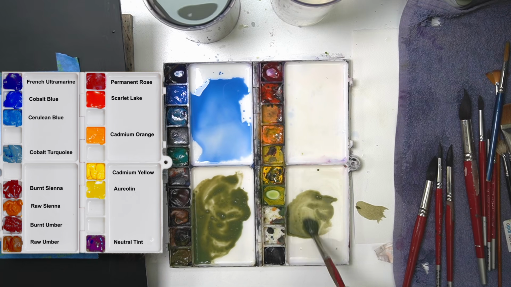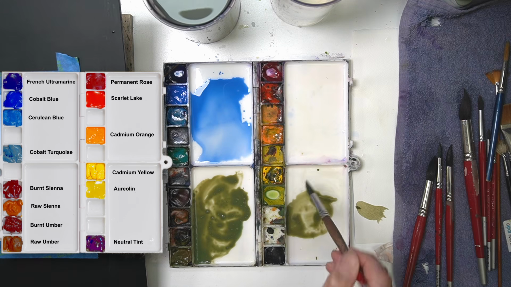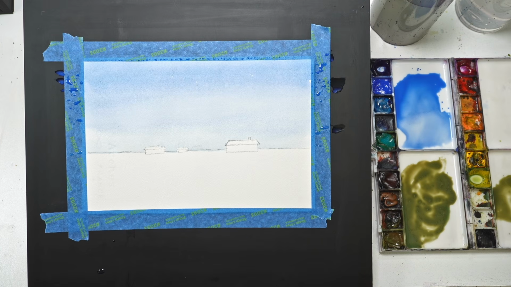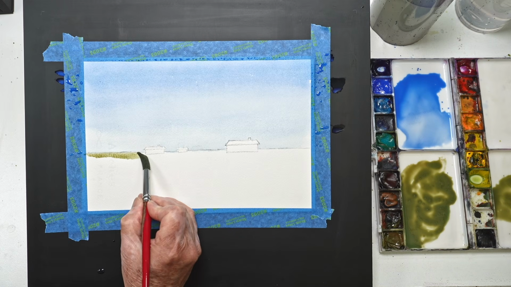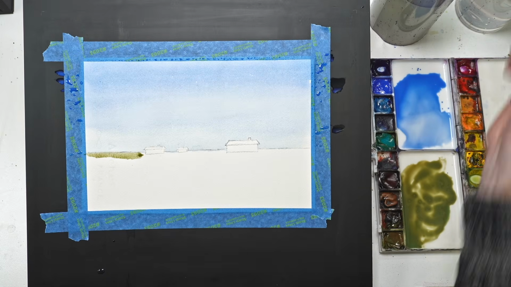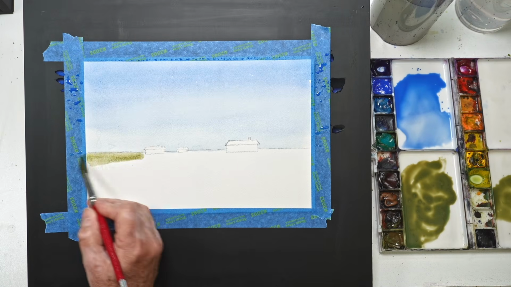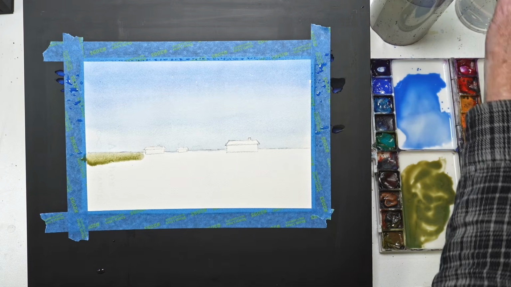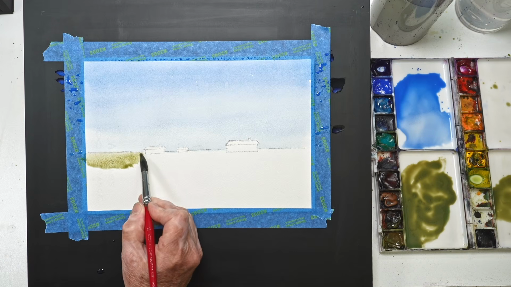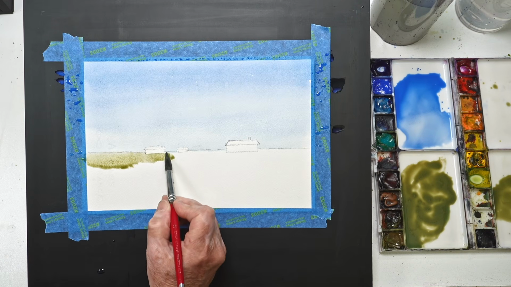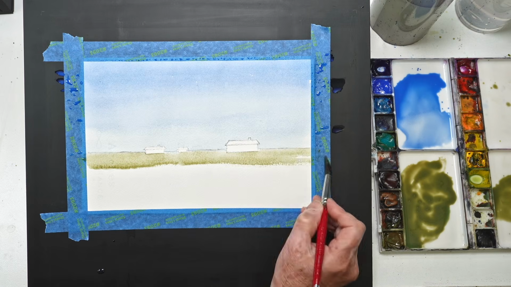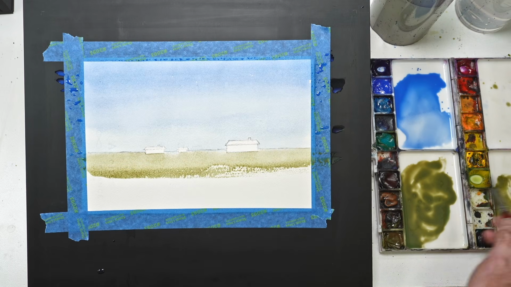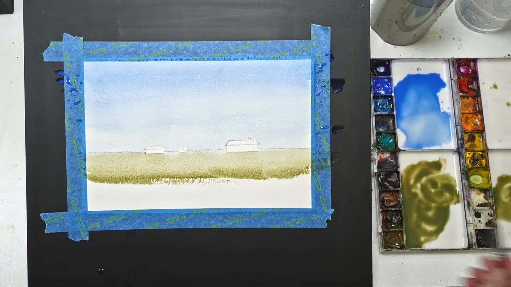And now I've created a weaker mix. I could have also just dipped my brush into the water. Make that a bit lighter still. Now we'll go into a darker mix.